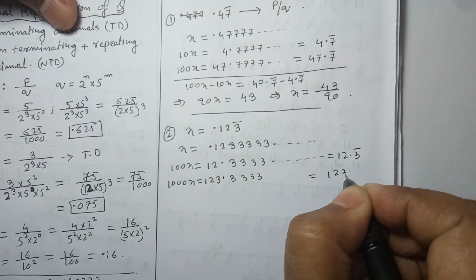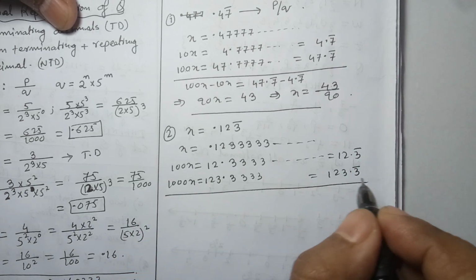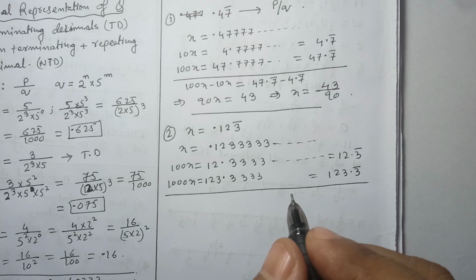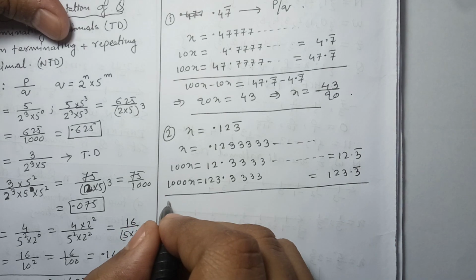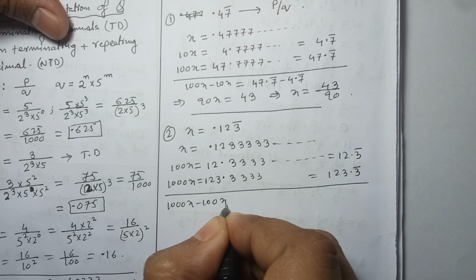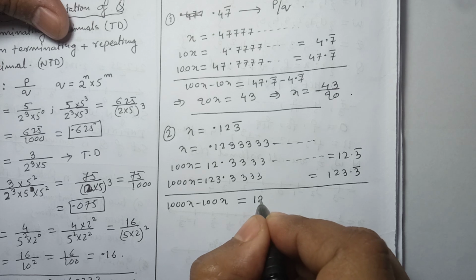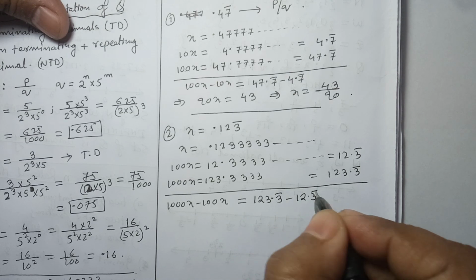This is 123.3 bar. And again if I subtract this, that is 1000x minus 100x, this will give me 123.3 bar minus 12.3 bar.